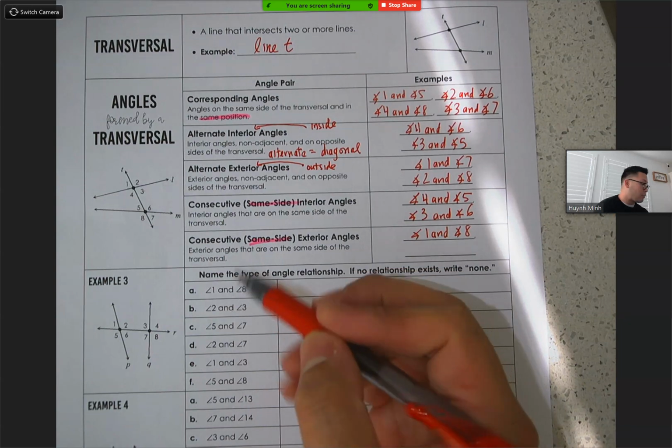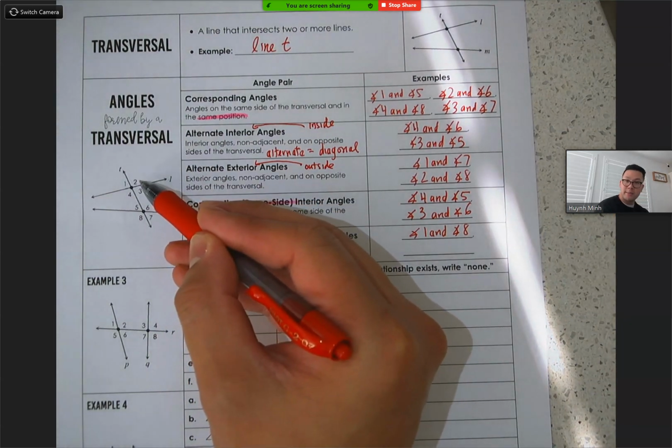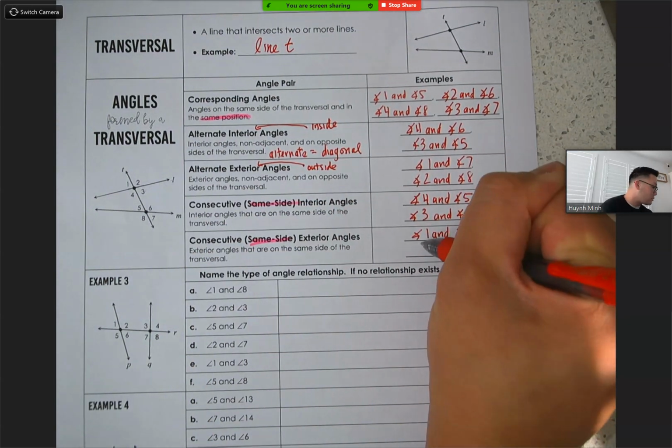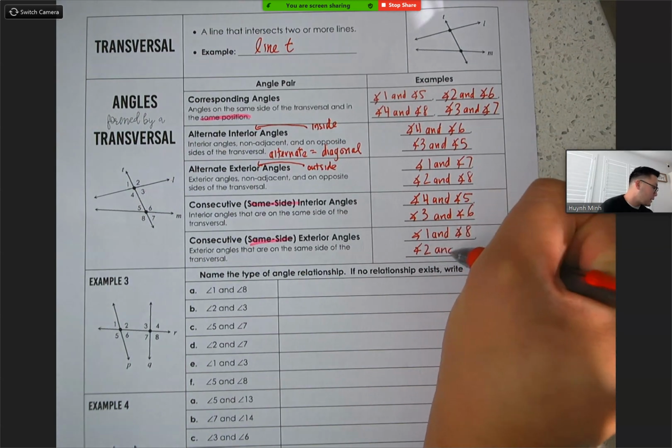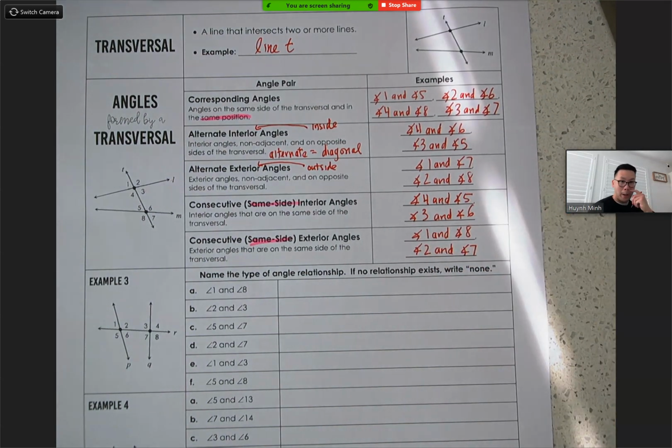And then the last one would be 2. And what's on the same side of it? 7. So I have angle 2 and angle 7.